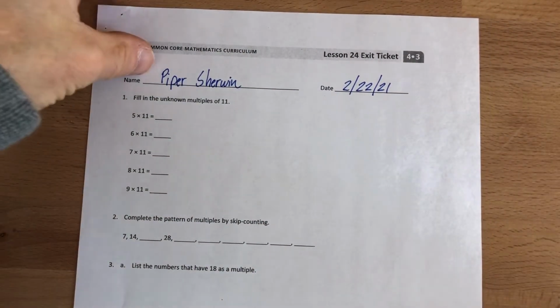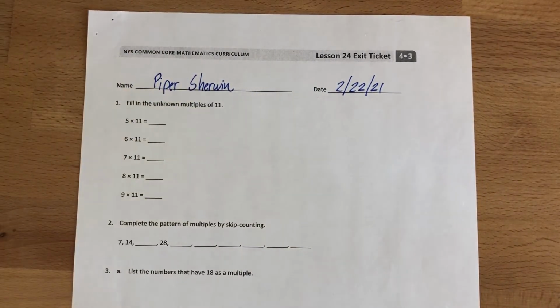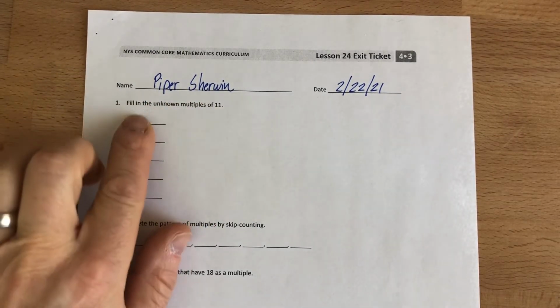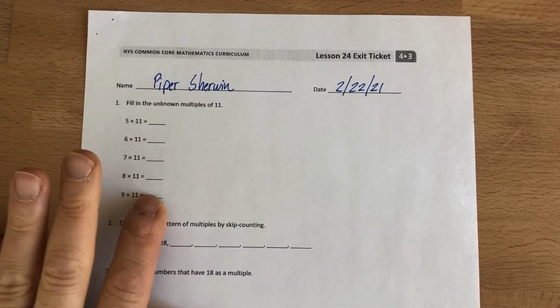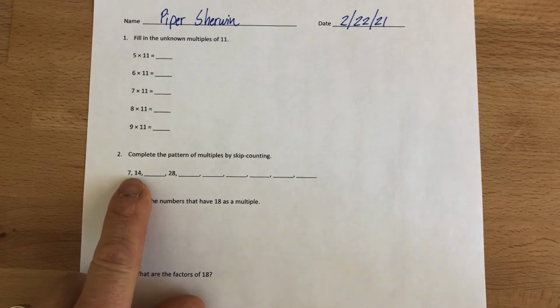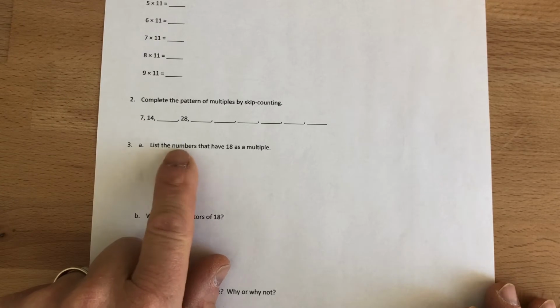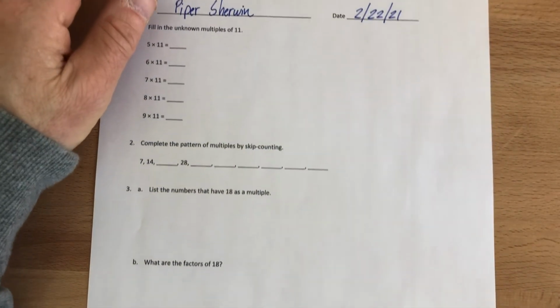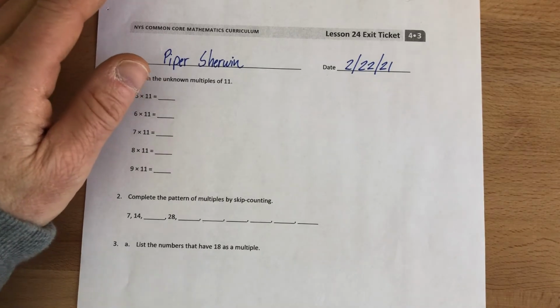So here's our exit ticket. You should have it out right now, and I've got your name at the top. You're going to fill in the unknown multiples of 11. Remember, if we're counting by 11, you would find out what the multiple, or the product, is. Down here is complete the pattern of multiples by skip counting. Remember, here's 7. I just did a few for you on the paper. And then list the numbers that have 18 as a multiple. And what are the factors of 18? And then down here, are your two lists the same? Why or why not? So I'm going to give you 5 minutes to complete this. When you're done, you can practice your multiplication facts on the end. Teachers, you can pause now.